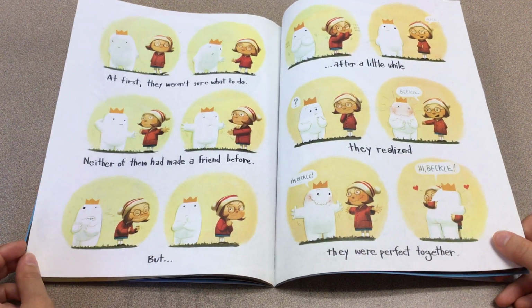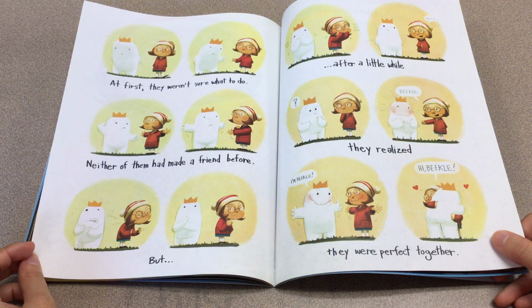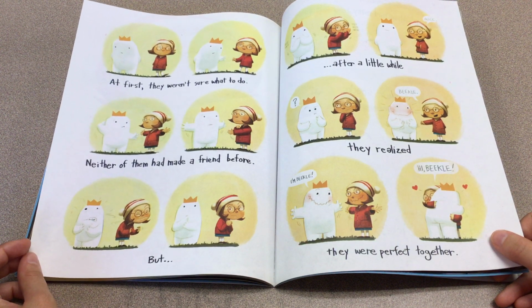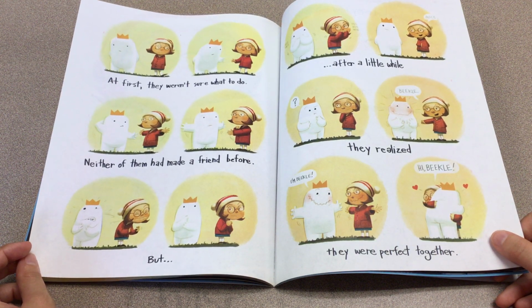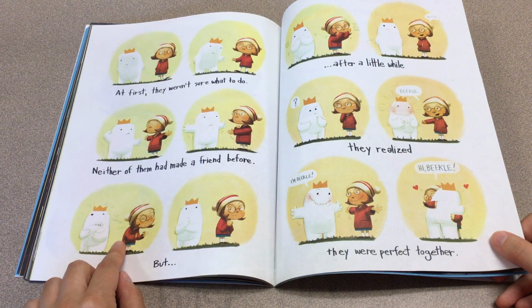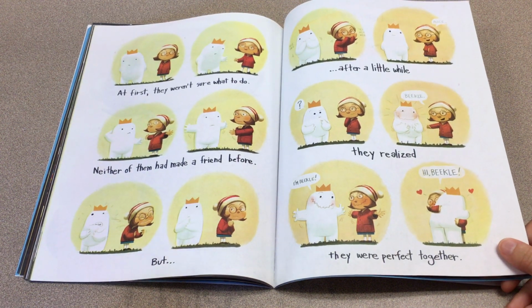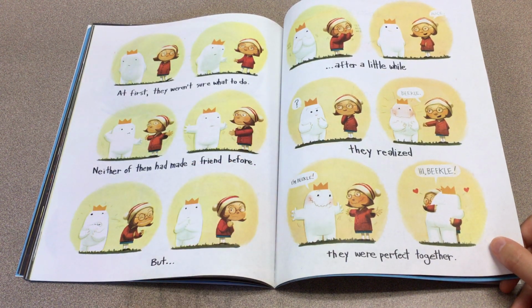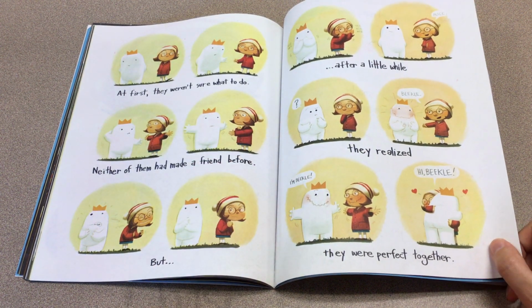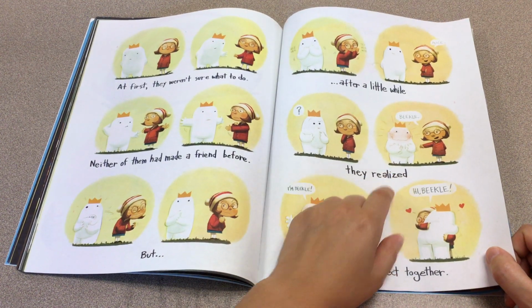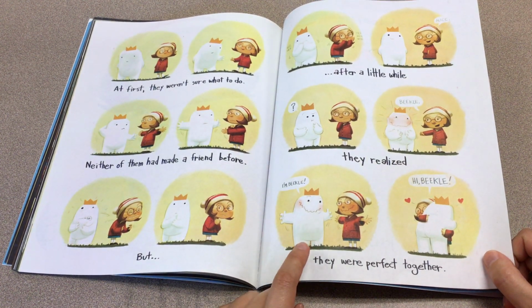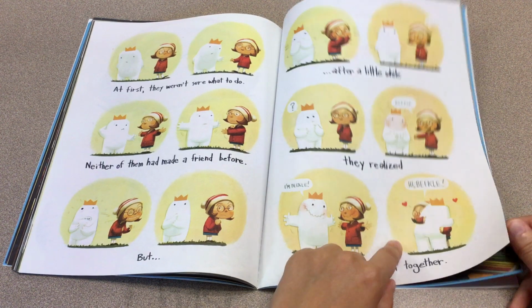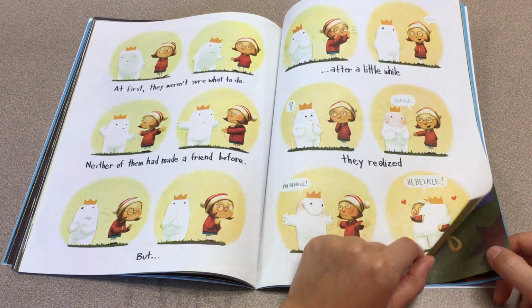Now they look maybe confused or nervous. They're not quite sure what to do, right? They're not sure. But now they're starting to giggle a little bit and laugh. And now he looks happy and smiling and excited, and now they're hugging. So maybe they became friends.